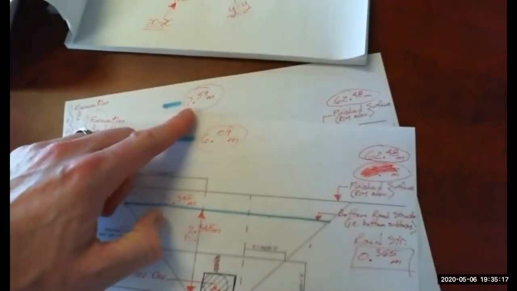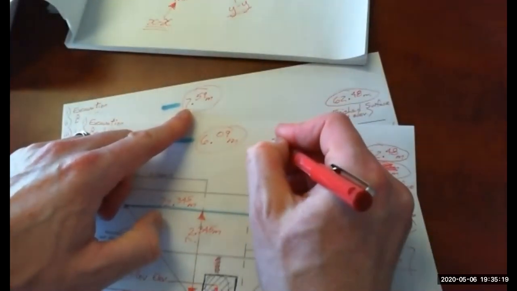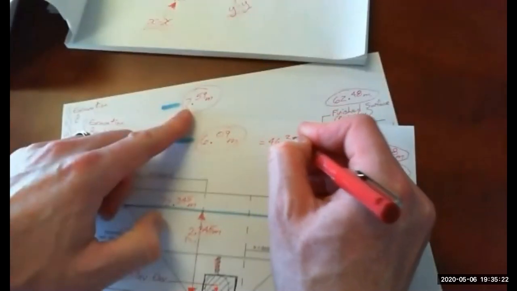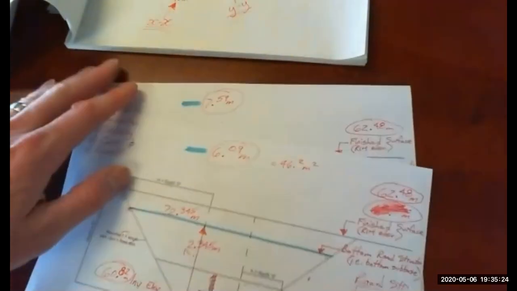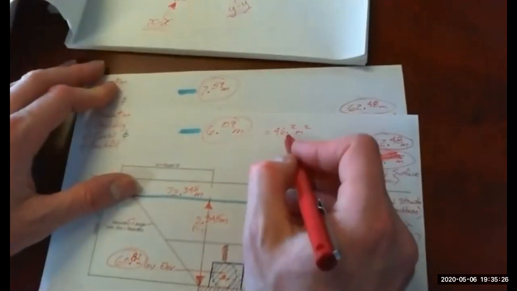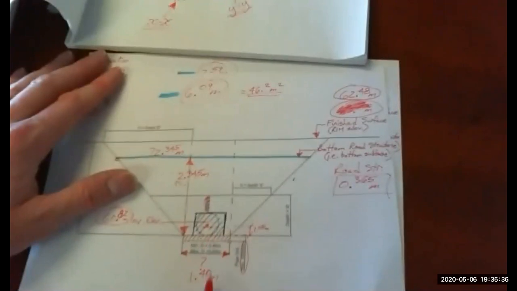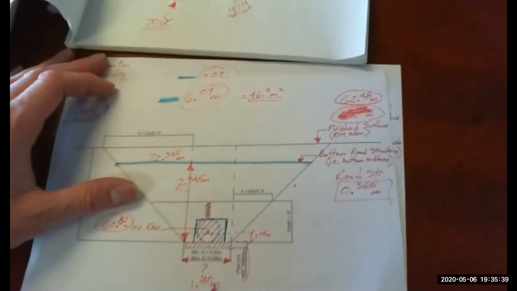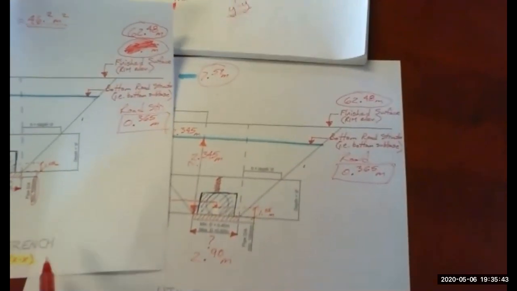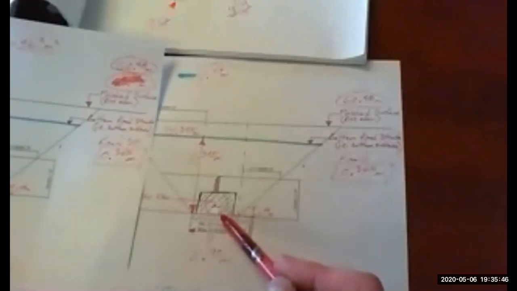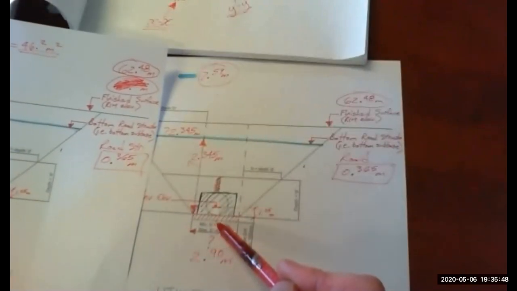So let's do that. So 6.09 times 7.59, so 46.2. So how does that help us? If we do a similar calculation with the bottom, so the bottom of our excavation are 1.4 wide. Similarly, in the other direction, we're 2.9. If we multiply those two numbers together, that gives us the area at the bottom of our excavation.